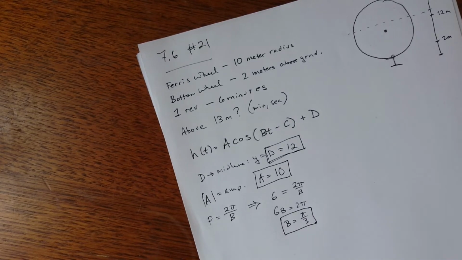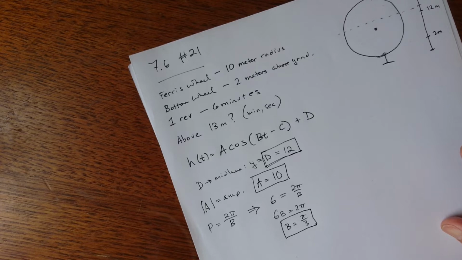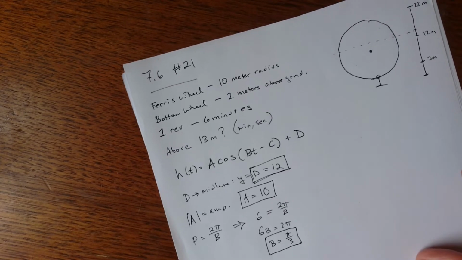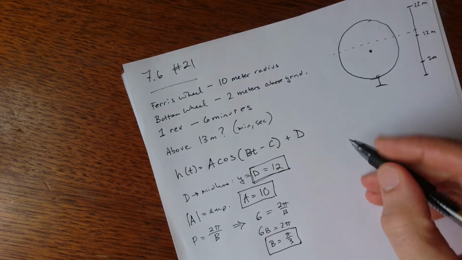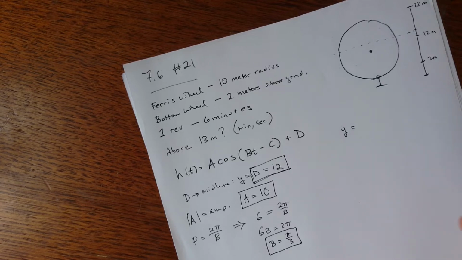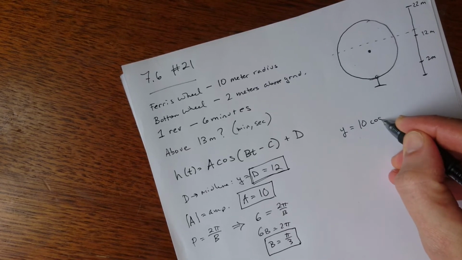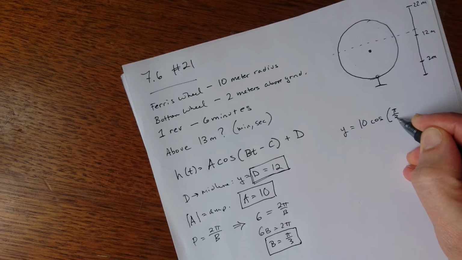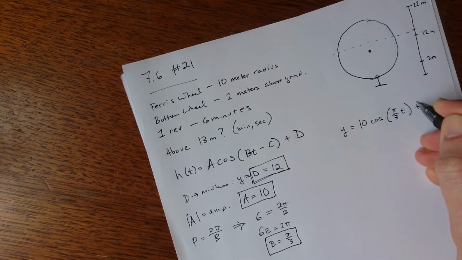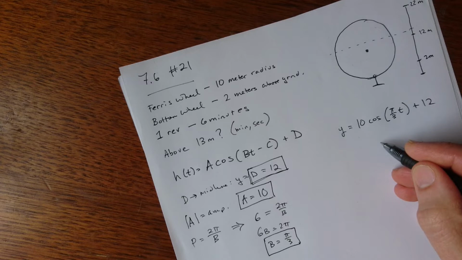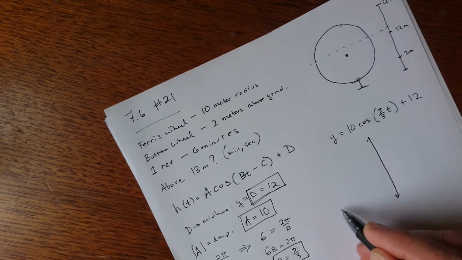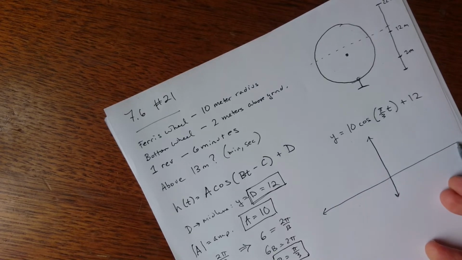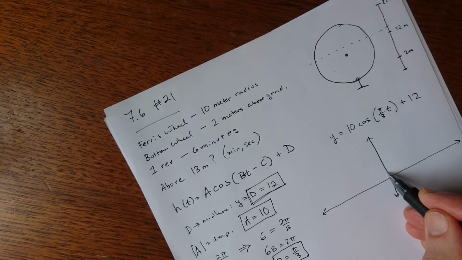Now, at this point, depending on how much practice you've had with these, there are a few ways to go about figuring out the last bit of this. I'm going to draw a sketch before I find C. So at this point, without C, which we know is related to the phase shift, I have a function that looks like this. D was 12. Okay, let's sketch a quick graph of this. I'm not going to try to be super perfect with it, but I want to get an idea of what it's going to do. So I'll just mark off.